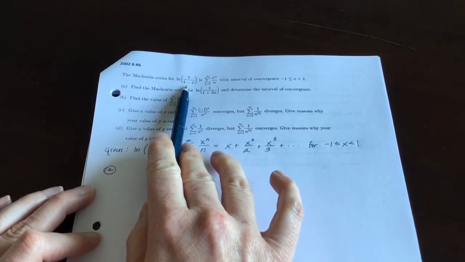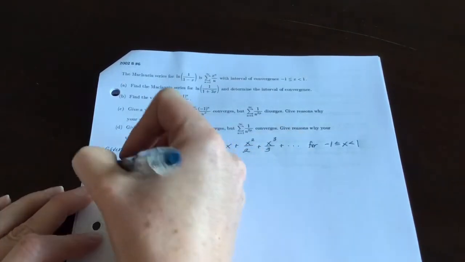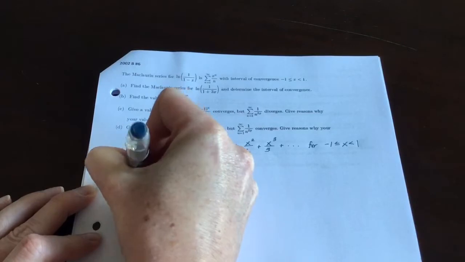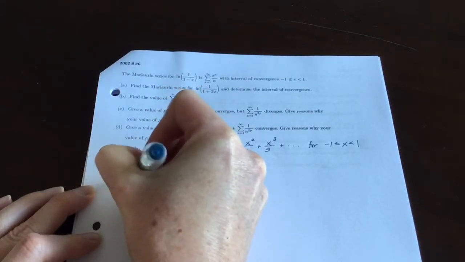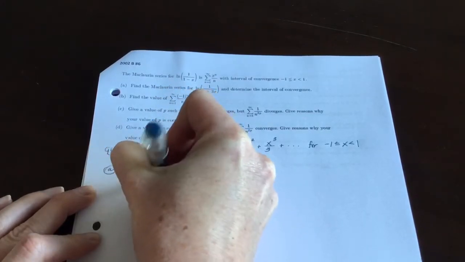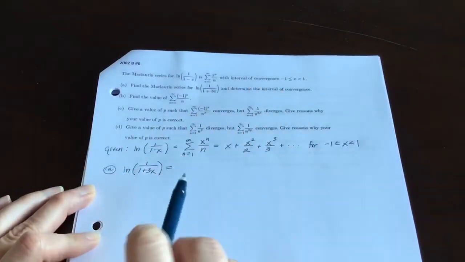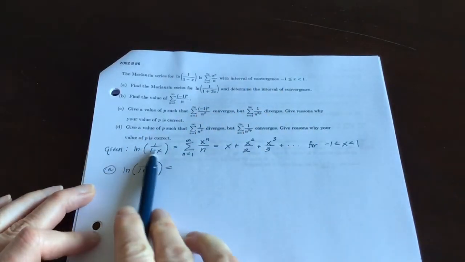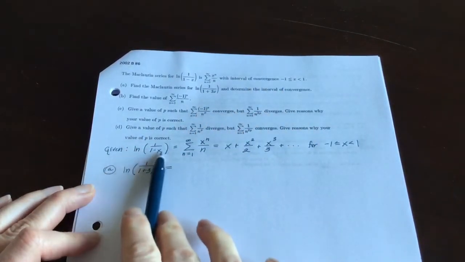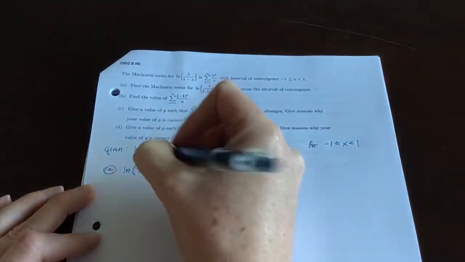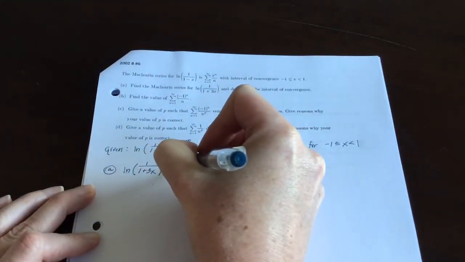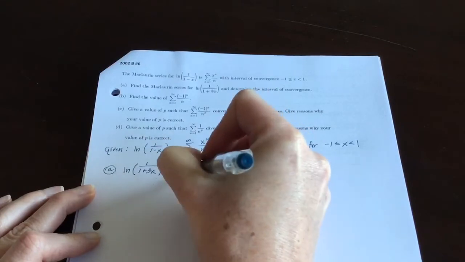And we are going to take advantage of that. So first thing I would point out is that the natural log of 1 over 1 plus 3x is exactly the same as, and I'm just going to try to make it look a little more like this given expression.